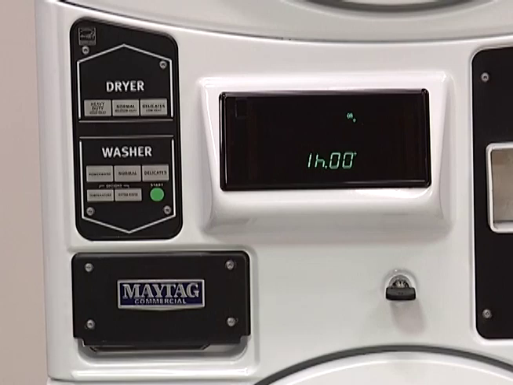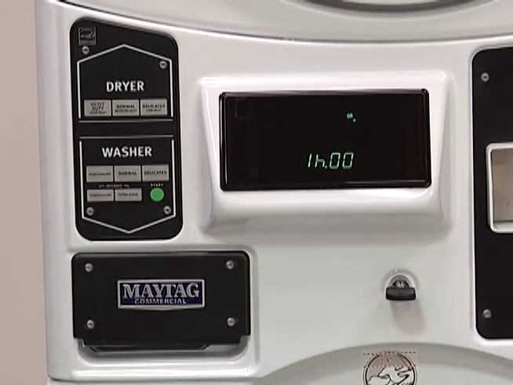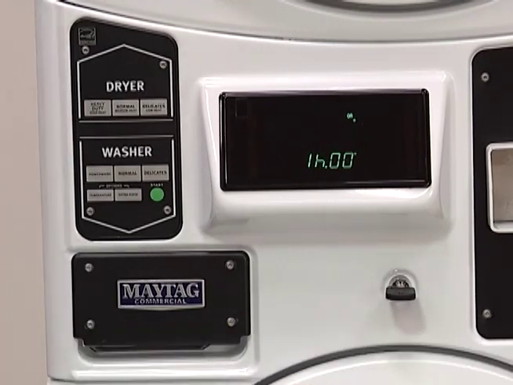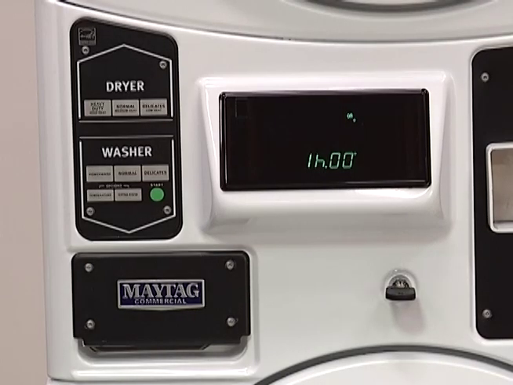This is the door switch test. Open the washer door and the degree symbol should turn off. Close the door and the symbol should turn on again. The dryer door switch is tested in the same manner. The small degree symbol in the dryer portion of the display should turn off when the dryer door is opened and should turn on when the dryer door is shut.